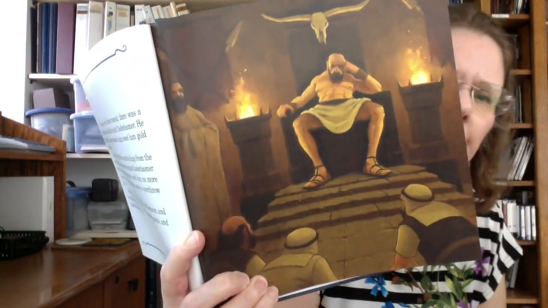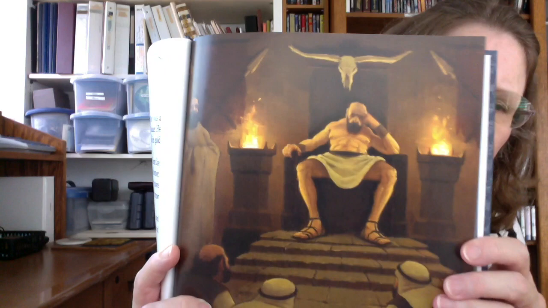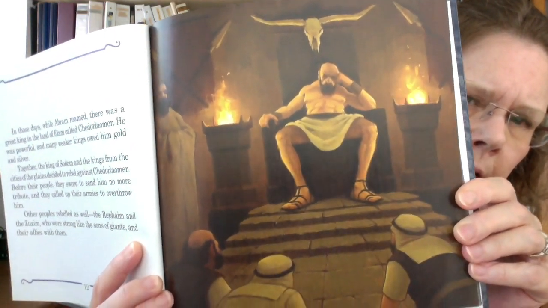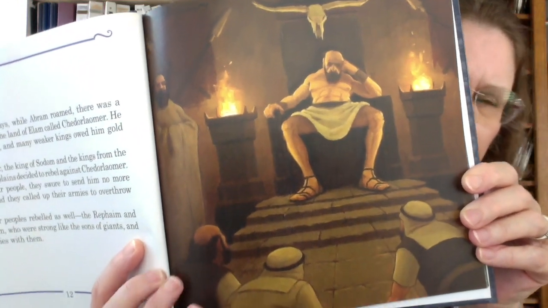Other people rebelled as well. The Rephaim and the Zuzim, who were strong like the sons of giants, and their allies with them. Here we go. This king, a lot of people owed him money. Okay, they had to pay him taxes. And they didn't like that. They got really tired of paying all the taxes.